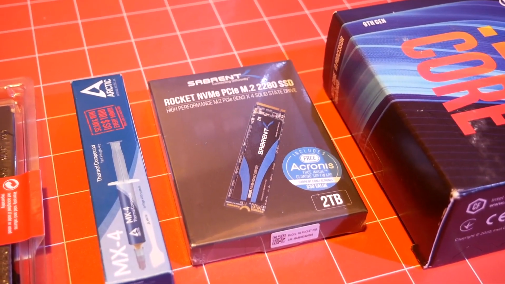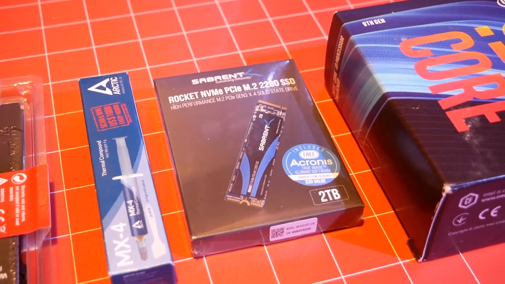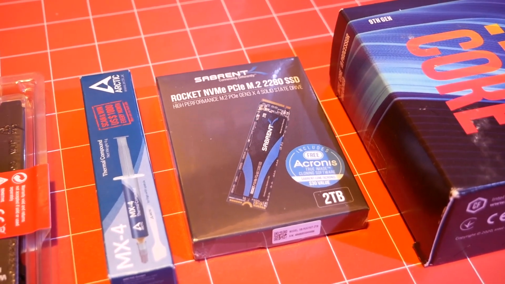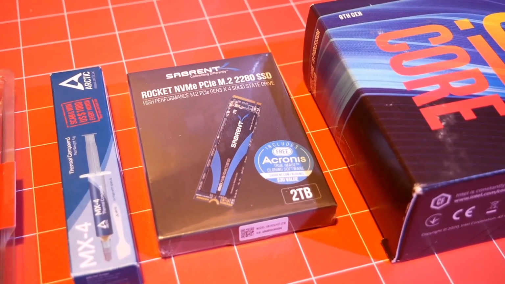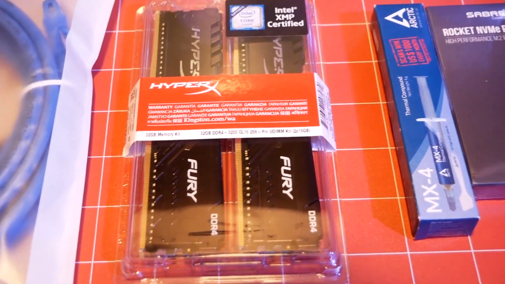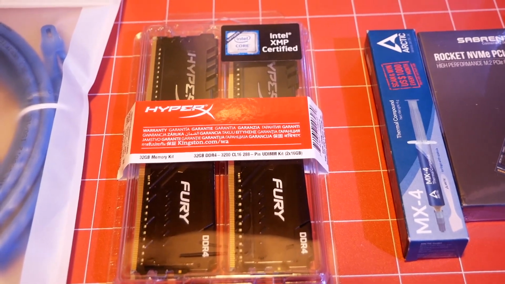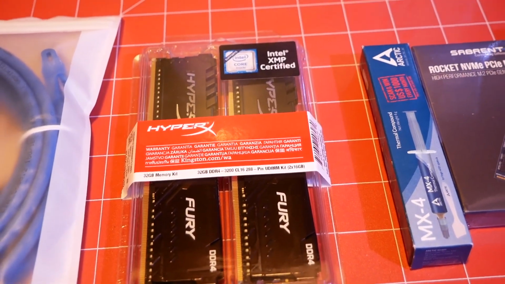Now this is a little upgraded compared to the default Mac Pro hard drive, but with doing a lot of video, I think I'm going to need a lot more space. And then we got our RAM here. I got 32 gigabytes of RAM, so this is going to be really good for video editing. We're going to need at least 32 gigabytes.